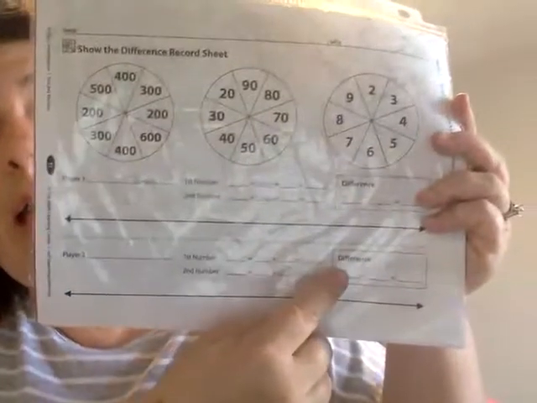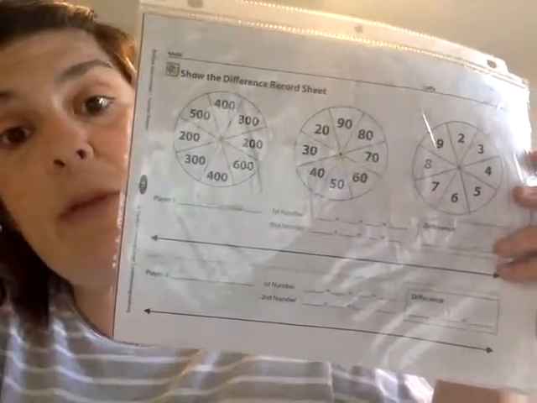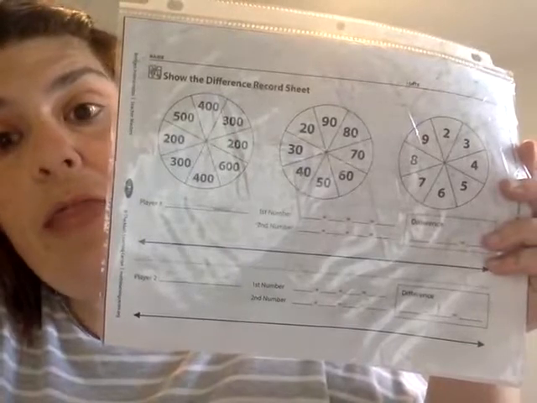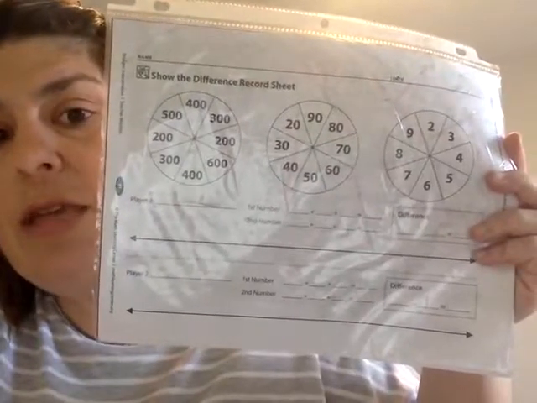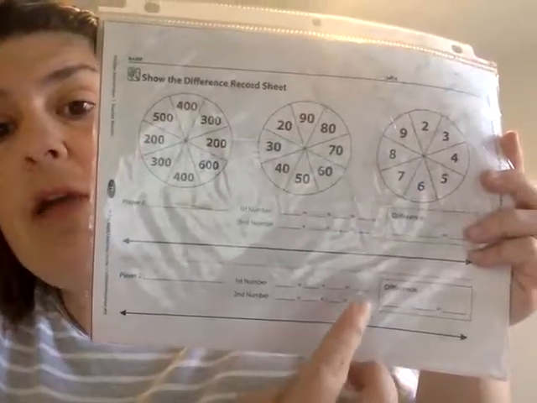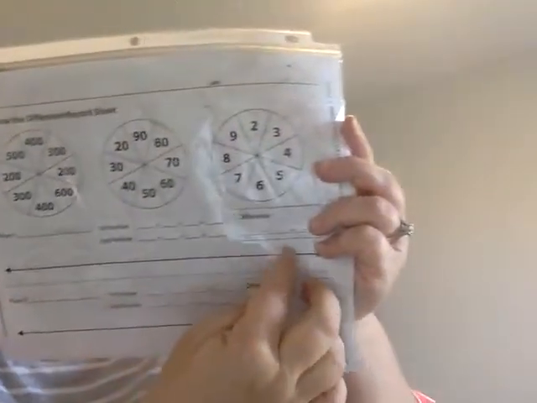Then you're going to go ahead and find the difference by subtracting those two numbers, and the player with the highest difference wins the round. You're going to want to play about 5 rounds of this, okay? And remember, if you don't want to do the standard algorithm, these are number lines and you can use them as your open number line. Let me just give you a quick review and then we will move on and I will let you play and tell you what your independent practice is.